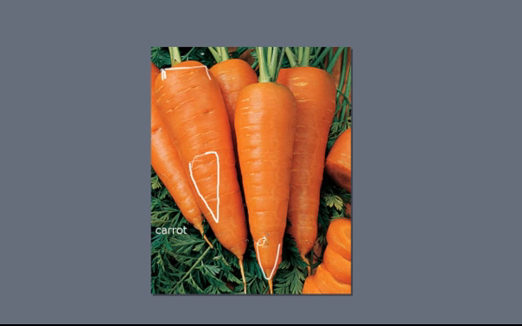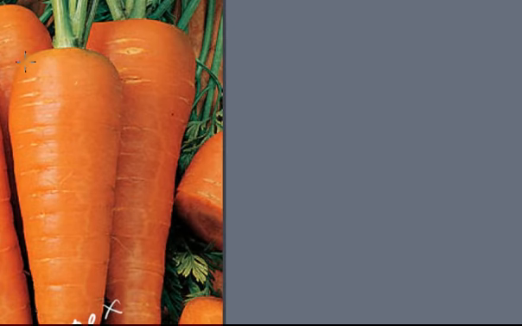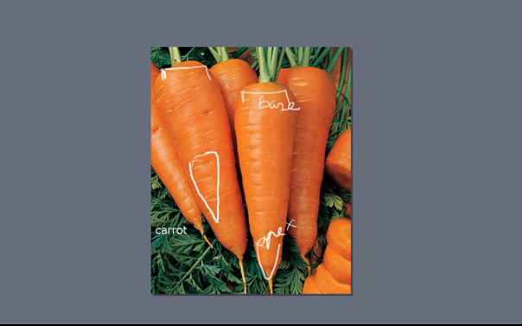So this region is the apex, and this portion is the base end. So it can be easily discerned that the whole fleshy part looks like a cone.